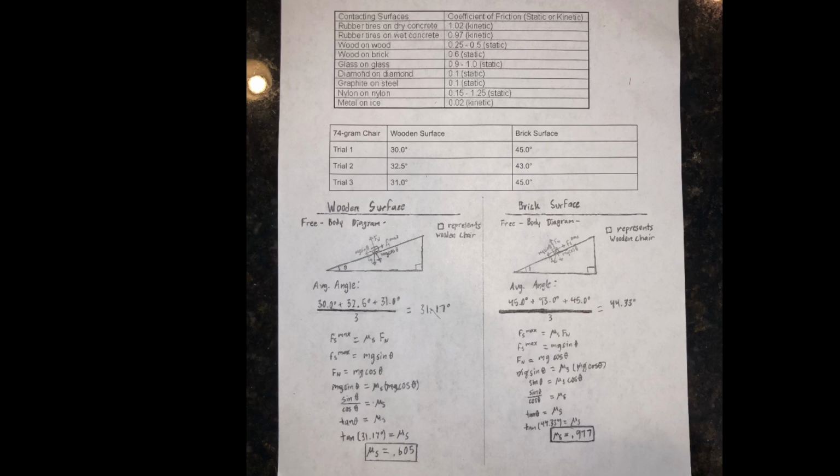These formulas can be used to rearrange the static friction equation as mg sine theta equals mg cosine theta times the coefficient of static friction. The mass and gravitational acceleration cancel out, and sine theta divided by cosine theta is the same as tangent theta. Therefore, the coefficient of static friction is equal to the tangent of the angle right before the chair slips. For the wooden surface, this would be 0.605, and for the brick surface, it would be 0.977.